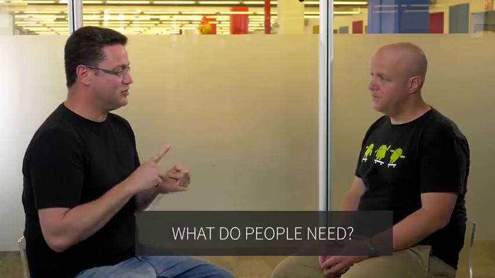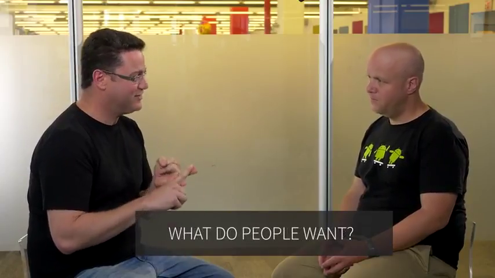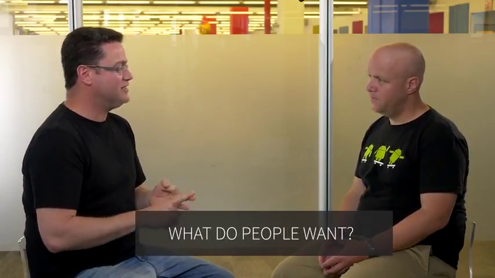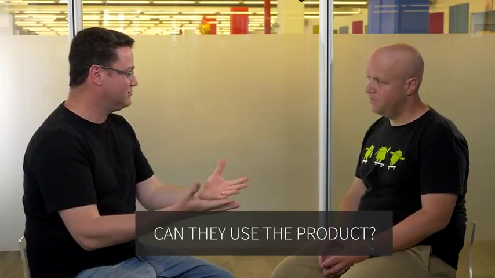To make it more understandable, user research is there to help answer three big questions. The first one is, what do people need? The second is, what do people want, which is different than what they need? And the third one is, can they use the thing that we're working on, whatever the thing is?